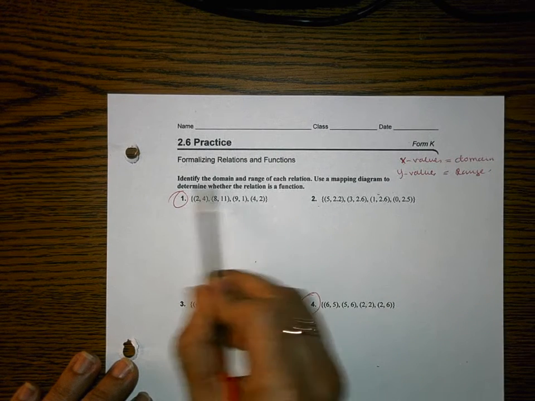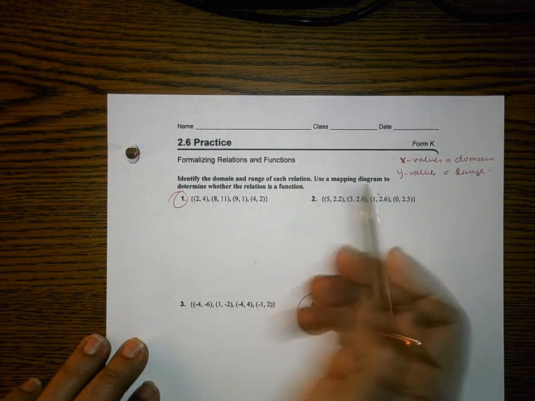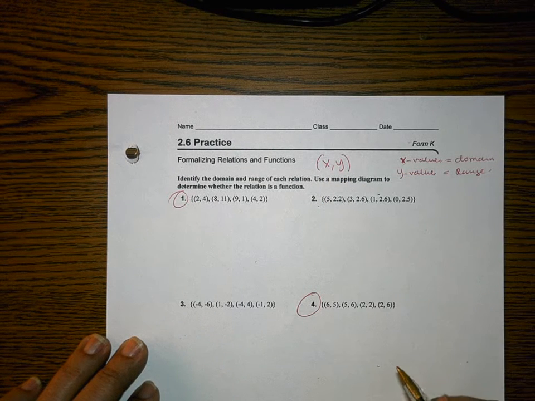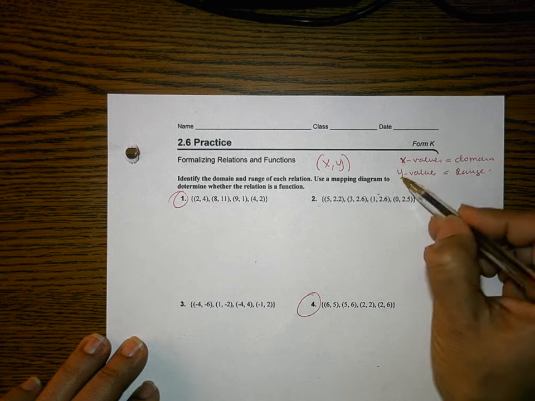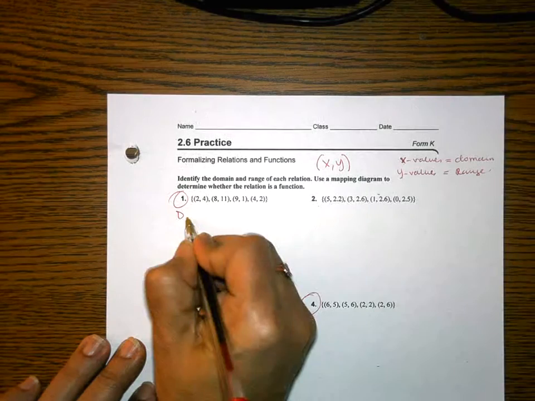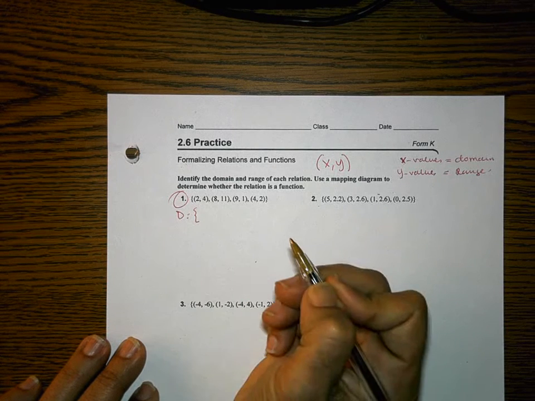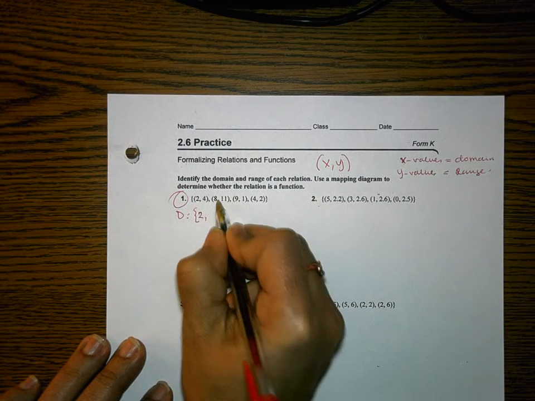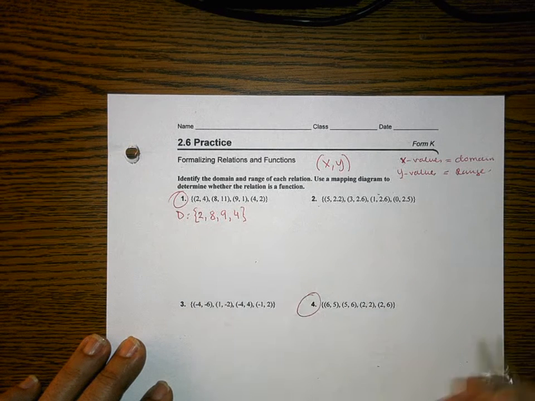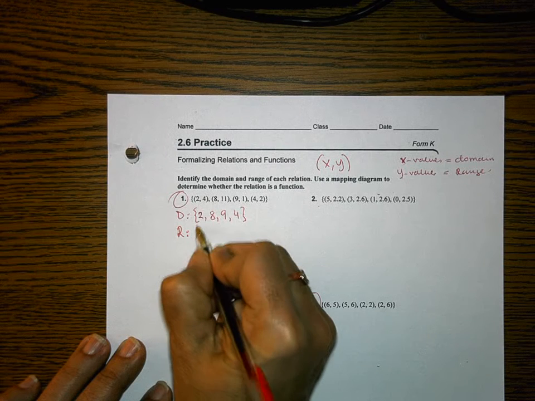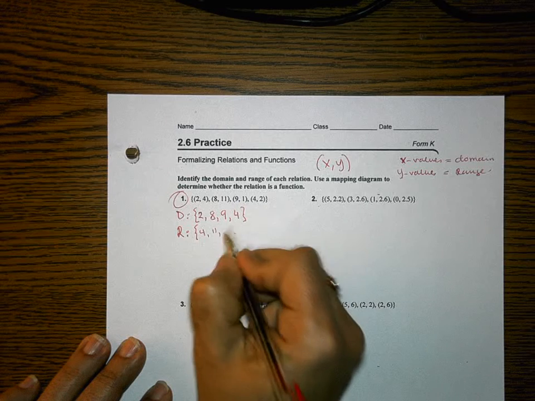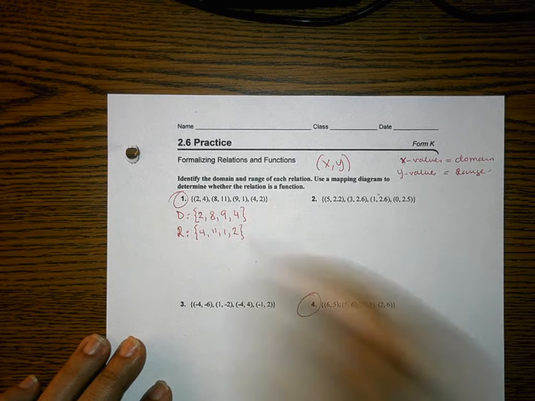So they're saying identify the domain and the range of each relation. An ordered pair is always X, comma, Y. X comes first, Y comes second, just like in the alphabet. So I'm going to put D for the domain and sort them out. The 2 is my X value, the 8, the 9 and the 4. Those are my domain. Then I would identify the range, which is the Y values: the 4, the 11, the 1, and the 2. Here is my range.